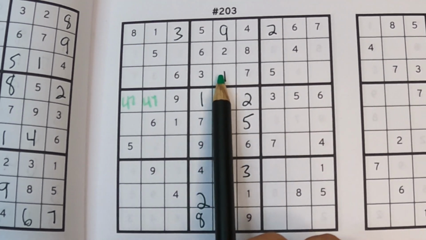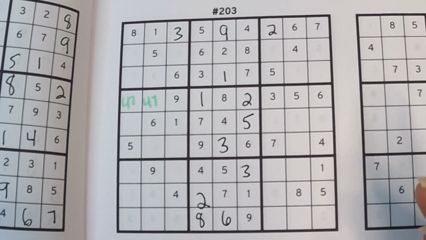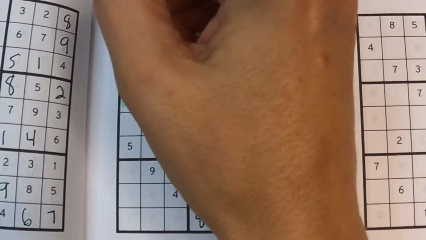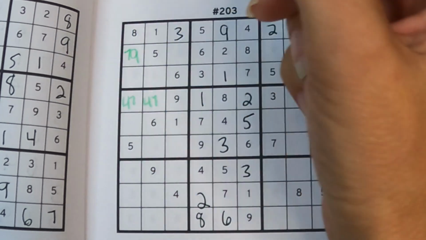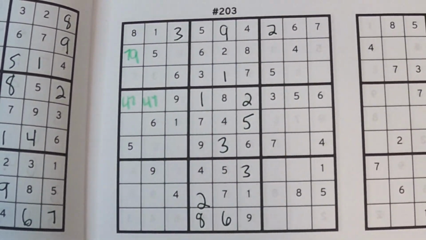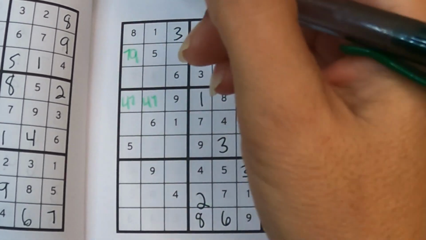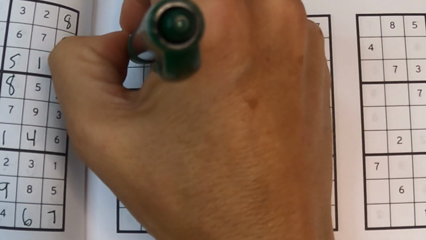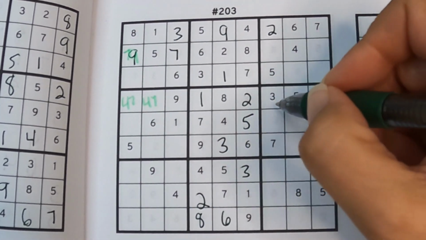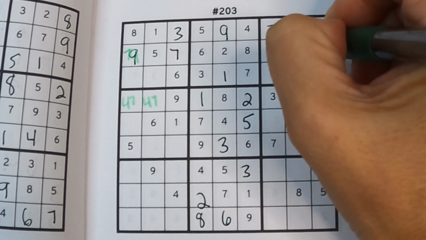For this row, we're missing 1, 3, 7, and 9. We've got 1 and 3 here. So 7, 9, 1, 3, and 9 here. So this is our 7. That makes this our 9. We've got a 3 here. So 1, 3.